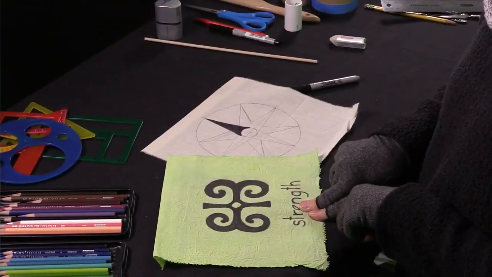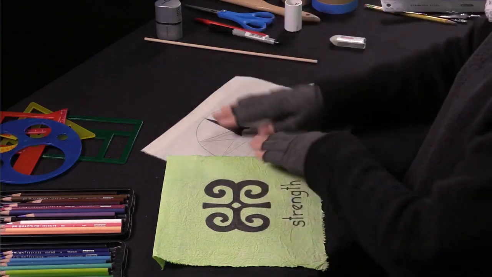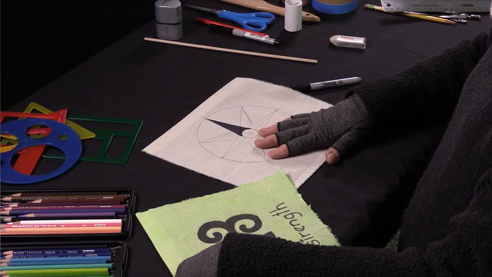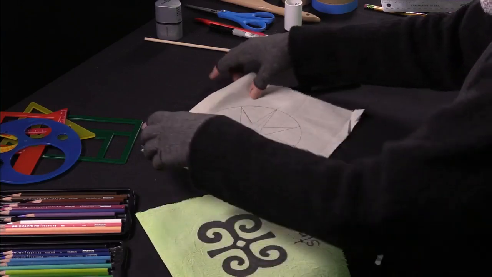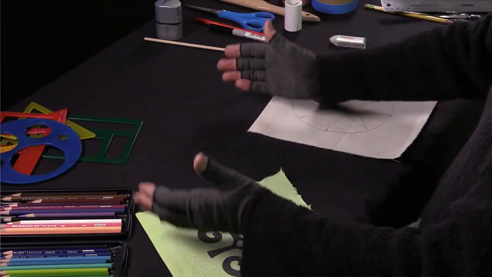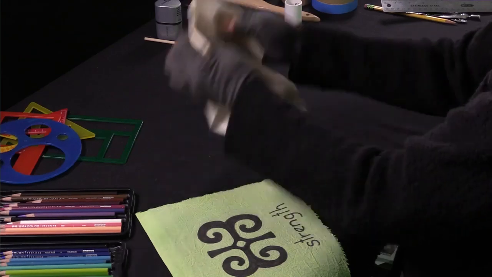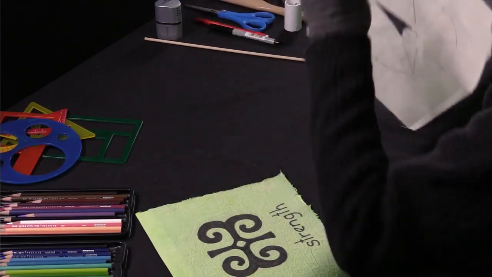You know how we got the color? I'll tell you that, and then we're done with the lesson. So once we do the Sharpie, we take acrylic paint and we water it down and we put it in a little bowl, and then we just dip this in, squeeze it out, dip it in, squeeze it out, hang it up to dry.